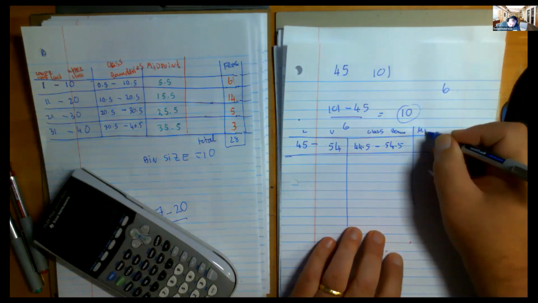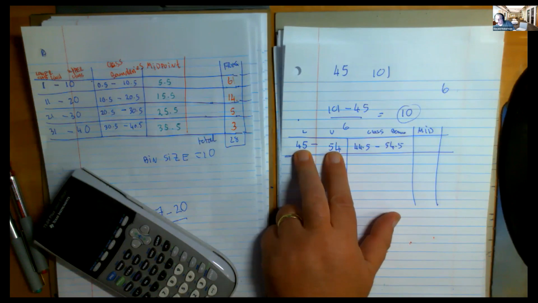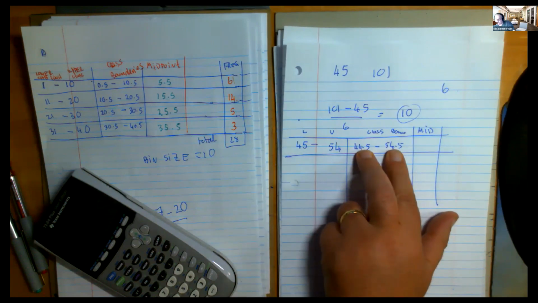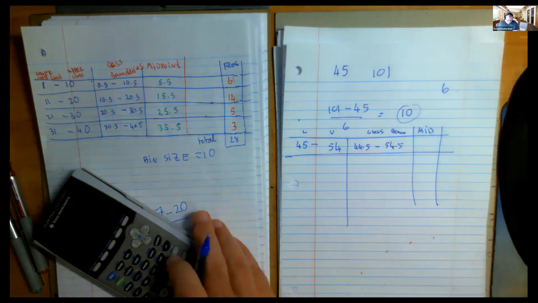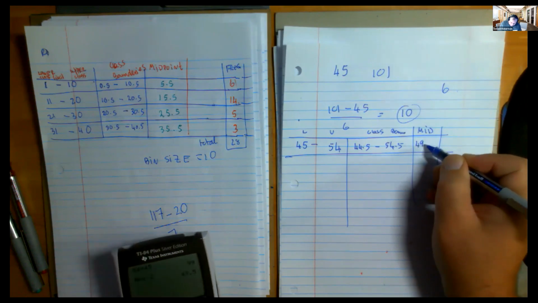Now I want the midpoint. Couldn't I just add these two and divide by 2? And you'll get the same midpoint. Don't know what it is yet, but I'm about to find out. 54, add 45, and then I divide it by 2, and I get a midpoint of 49.5.